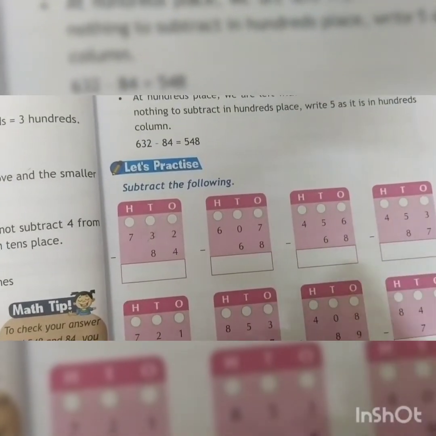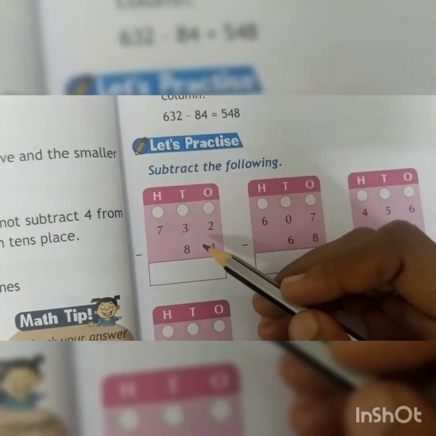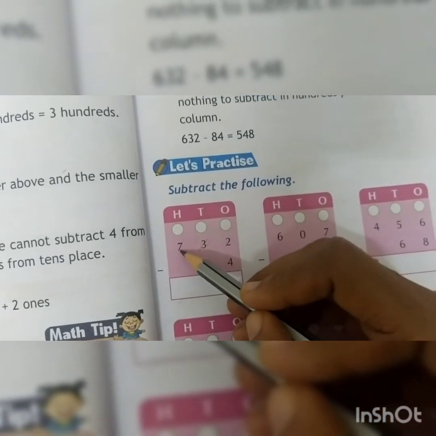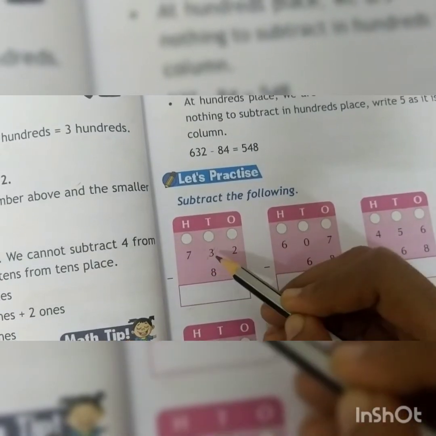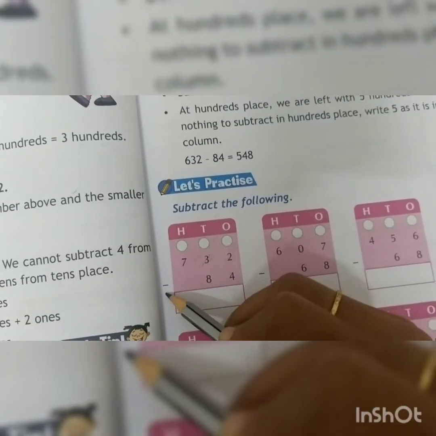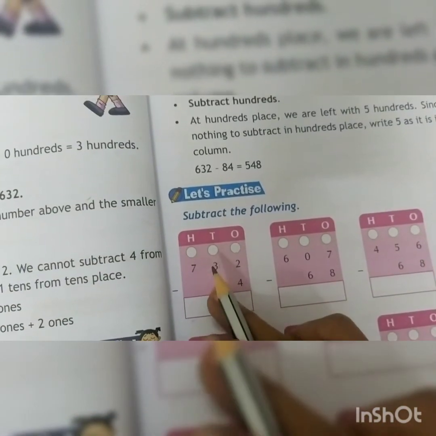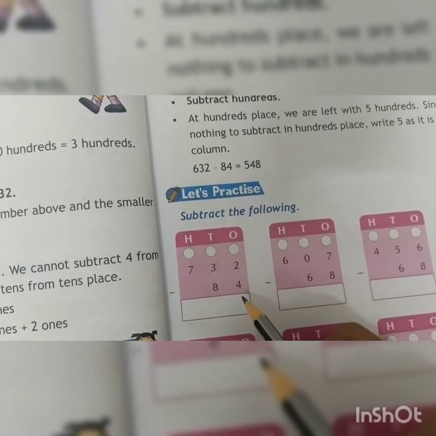Here you can see there are some examples. First we are going to discuss the first one. Here you can see the 3-digit number is 732. 732 minus 84. The 3-digit number is 732 and the 2-digit number is 84.